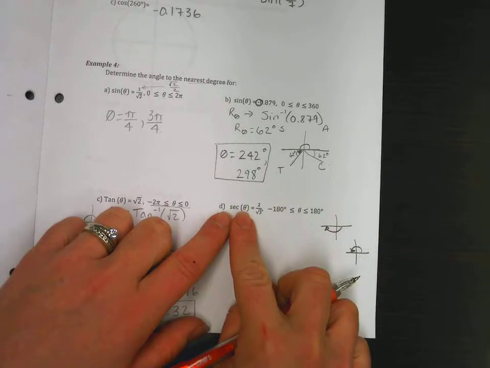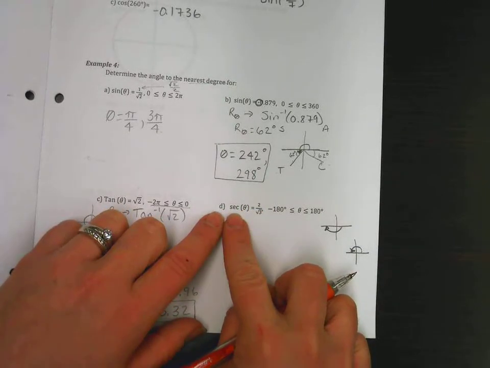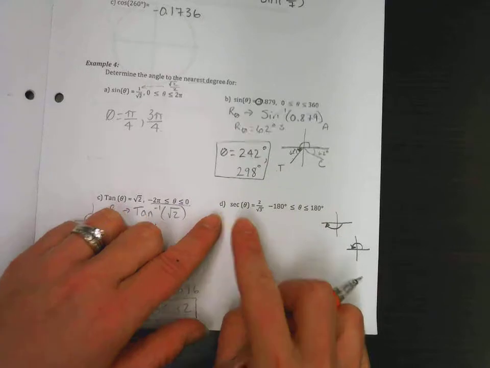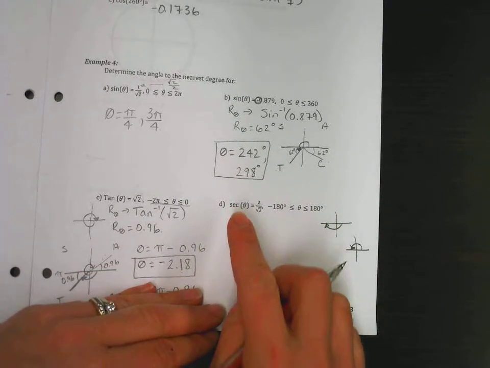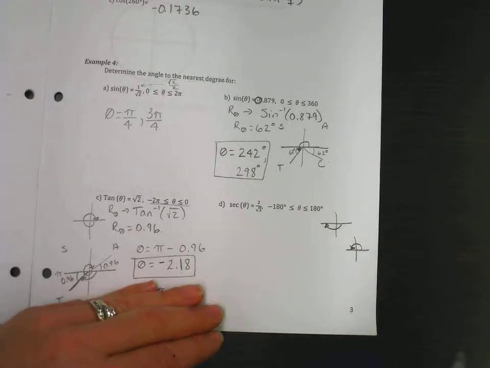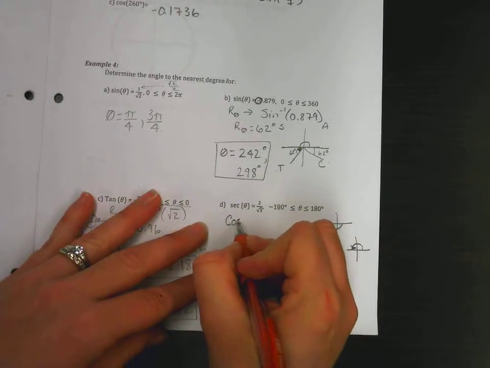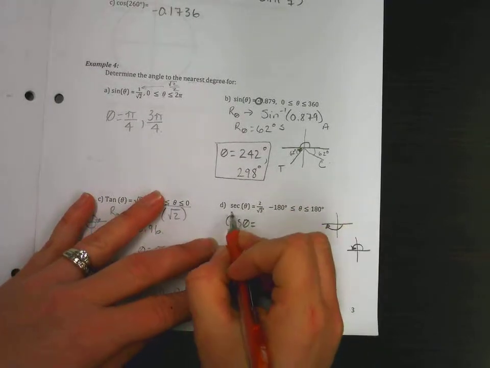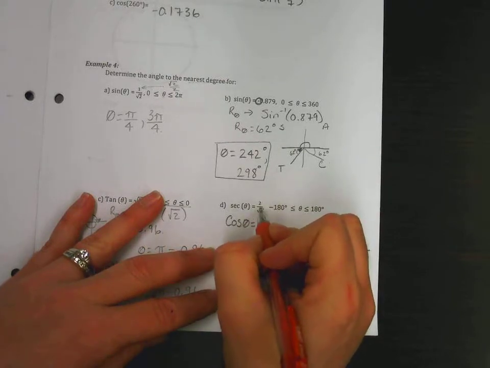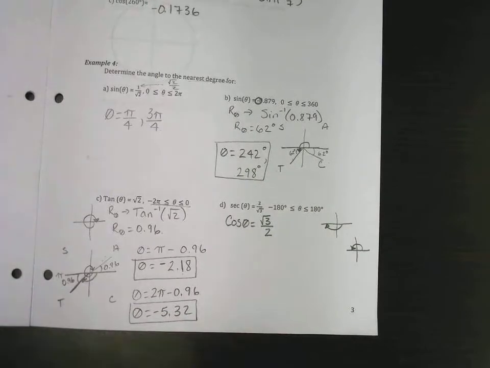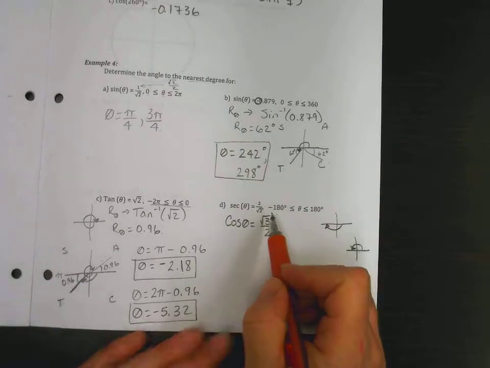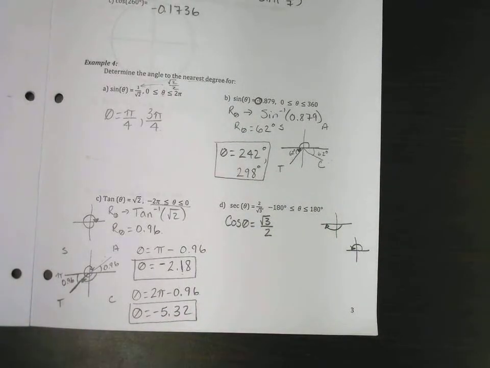I'm going to start by reciprocating this ratio and change my secant ratio into a cosine ratio, because I know secant is technically the reciprocal of cos. So I'm going to change this to cos of theta. But to change it to cos of theta, I have to reciprocate this fraction. So now this is an exact value that I can look up on my unit circle.